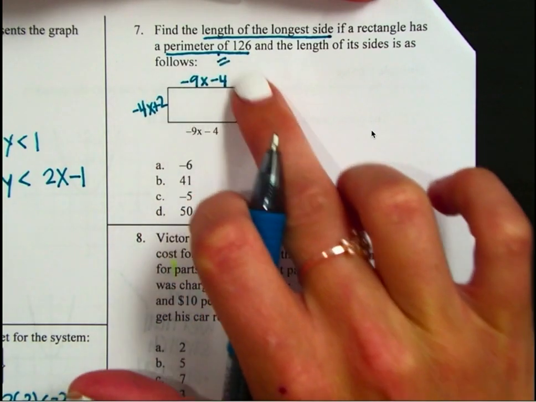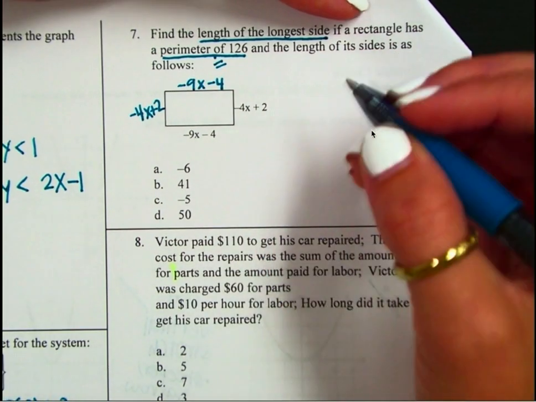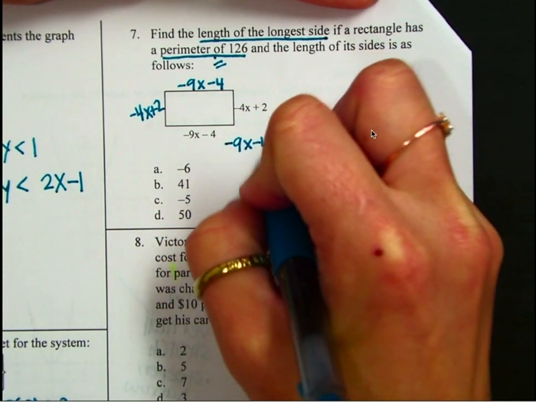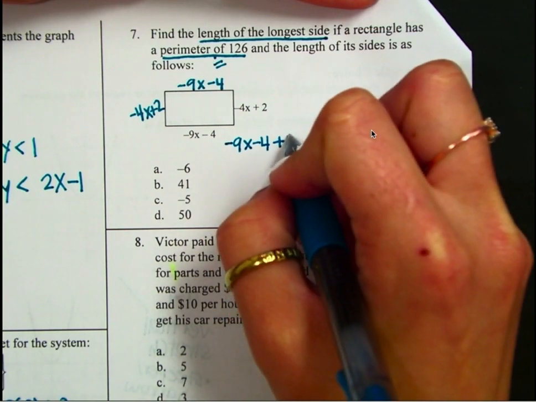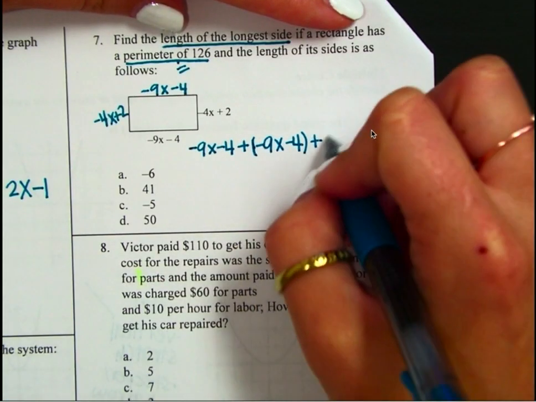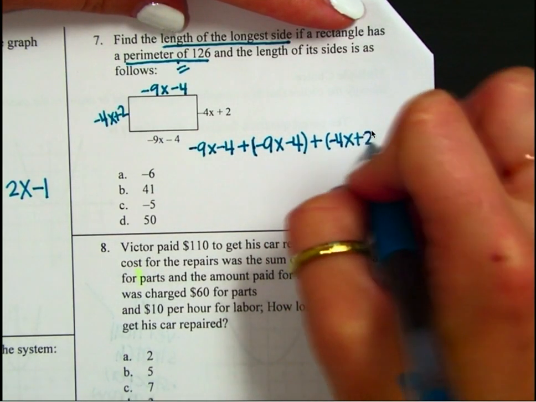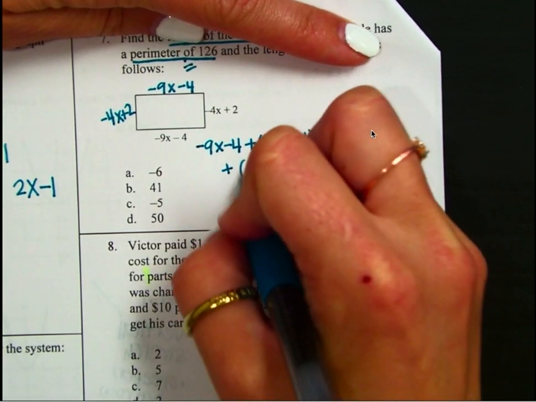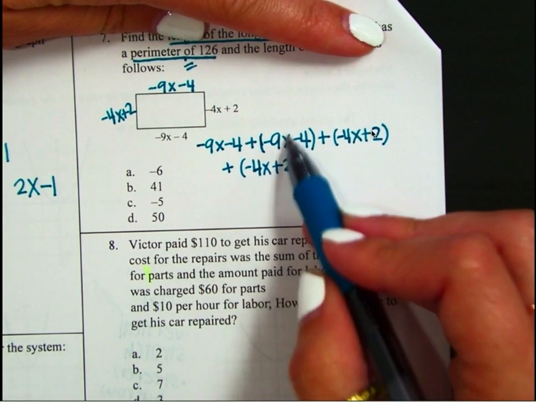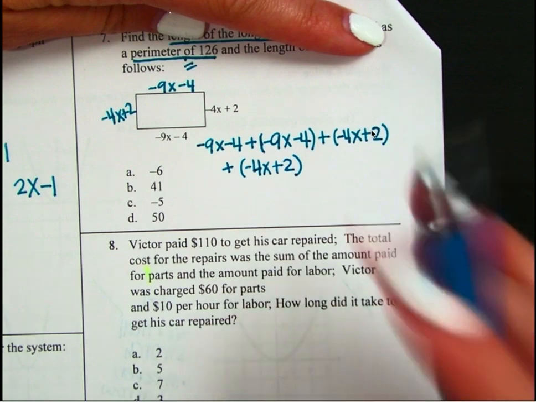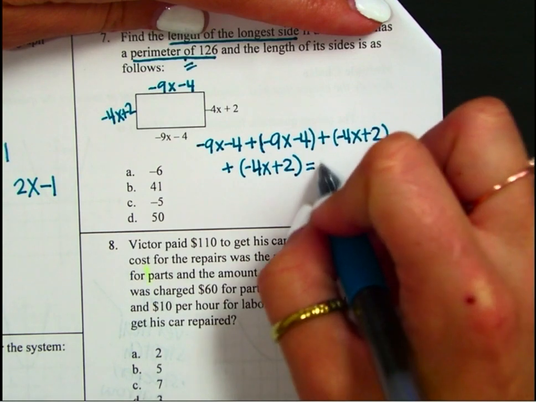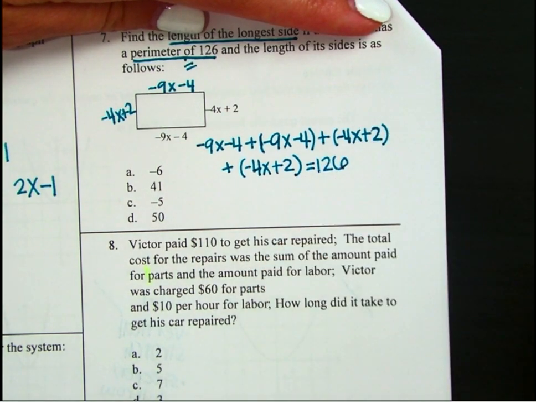We're adding all of this together. So I'm going to have negative 9x minus 4 plus, I guess it's negative 9x minus 4 again, plus negative 4x plus 2 plus negative 4x plus 2 again. The only reason why I'm using parentheses is because of all the negatives. I don't want us to get mixed up, but the parentheses really don't mean anything, okay? And we're going to add all of that and set it equal to 126 to solve for x.